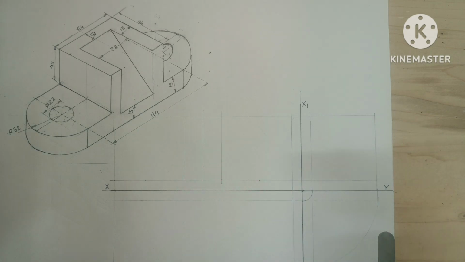First of all, we will measure the distance horizontally. Now see, from this point to the center point, the distance is how much? It is radius 32. From this point to the center line, this is the 32 mm distance. Then from this point to the center line, the distance is 114.